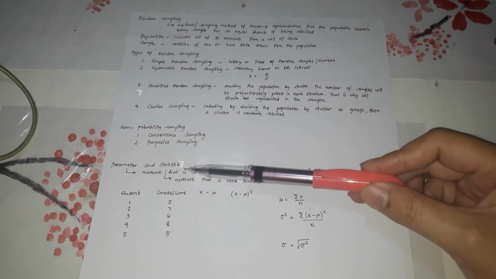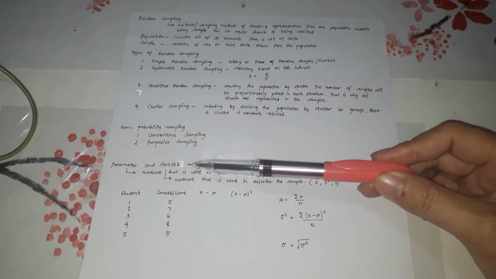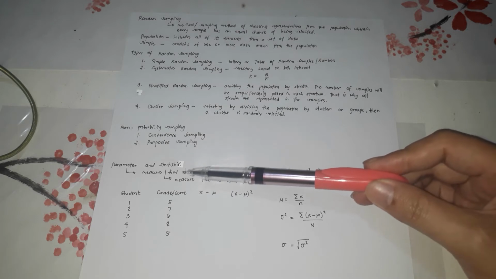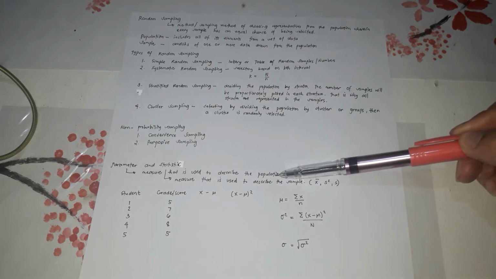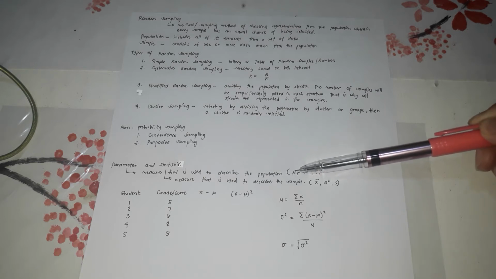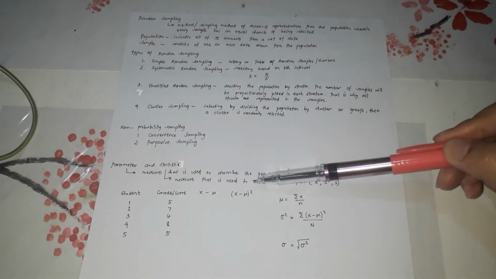Next, after that, we're going to talk about the parameter in statistics. So parameter and statistic are different. A parameter is the measure that is used to describe the population. So this is the population mean, population variance, population standard deviation. These are the symbols, the mu and the sigma. Next, a statistic is the measure that is used to describe the sample. So this is x bar, the sample mean, the sample variance, the sample standard deviation. So these are the symbols. Ibig sabihin nito, these are for the parameter and these are for the statistics.